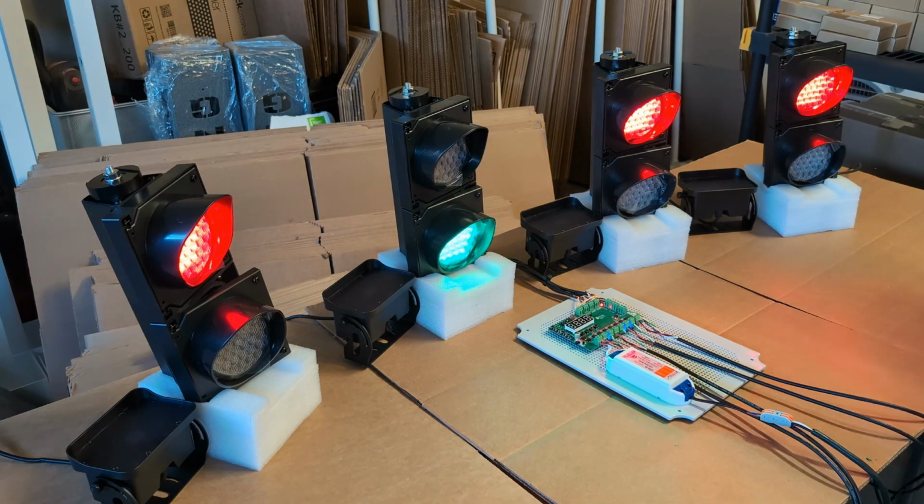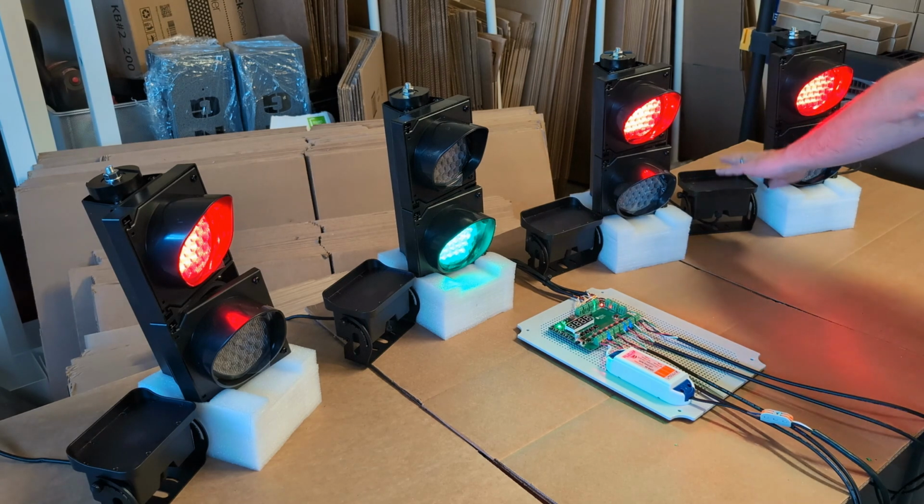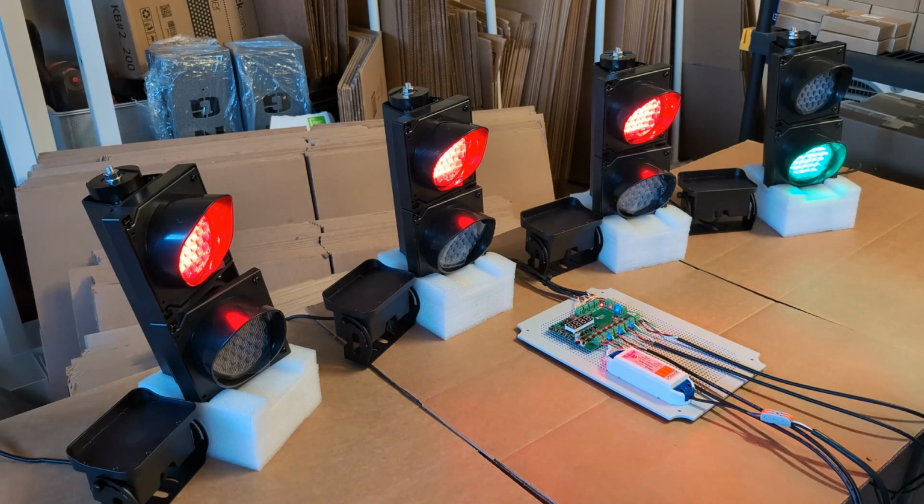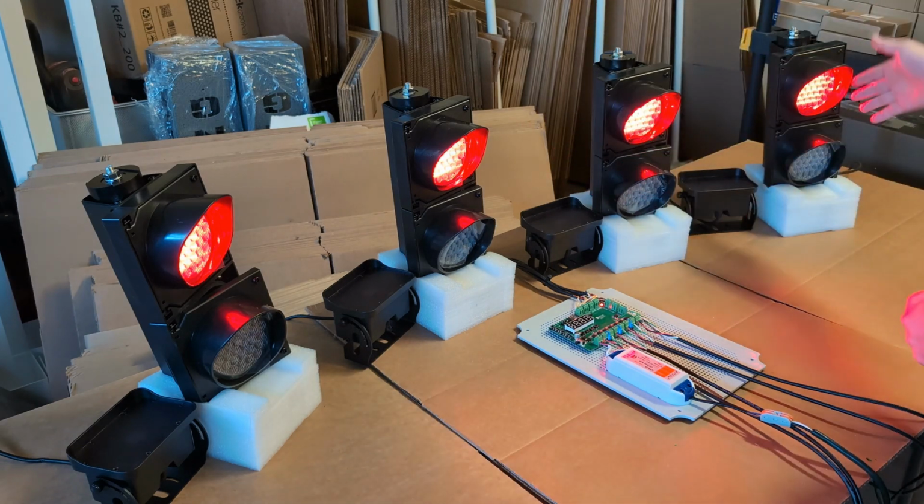When I simulate a car from sensor 3, and then immediately from sensor 2, and then from sensor 4, you can see that the detected vehicles are queued into the system. Now just imagine if I had this set up for 15 seconds apiece, it would be a very long video. So you can see 5 seconds, 5 seconds, 5 seconds.